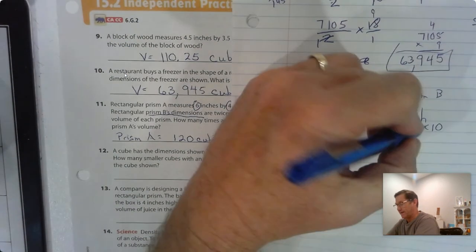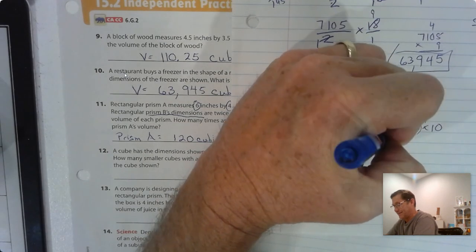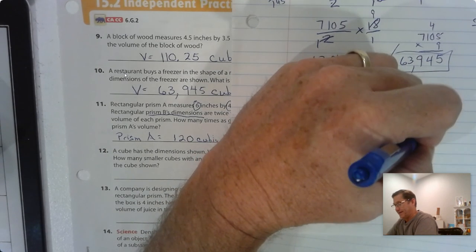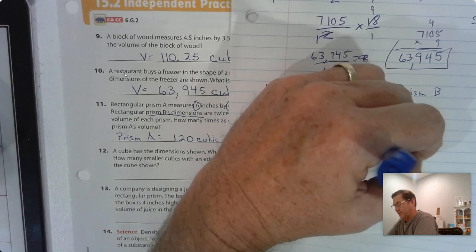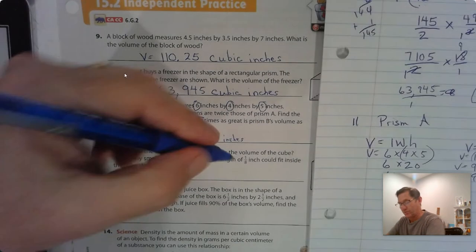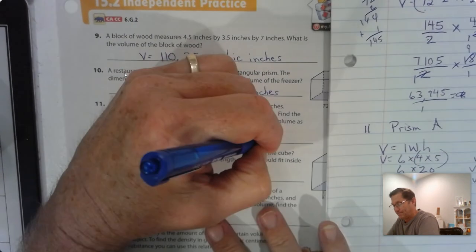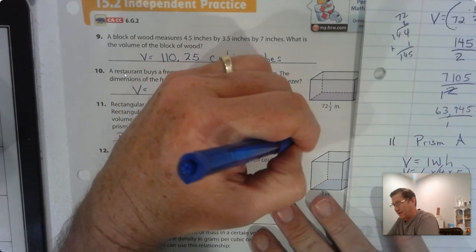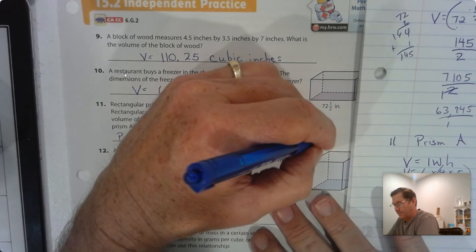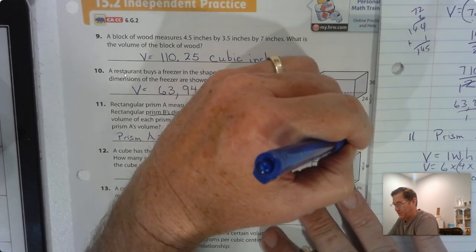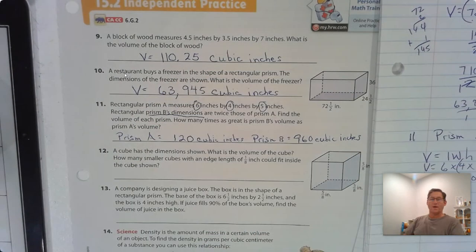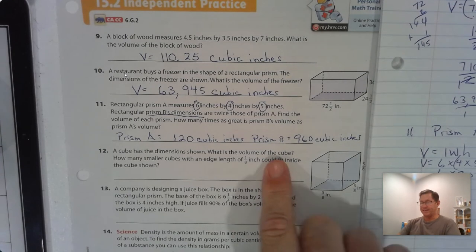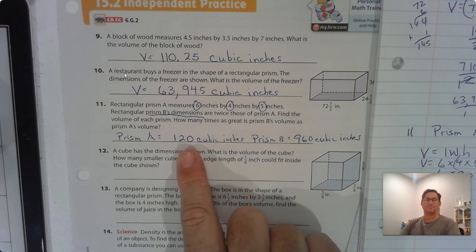All right, so 12 times 8 is 96, and 96 times 10 is 960. So prism B is 960 cubic inches.